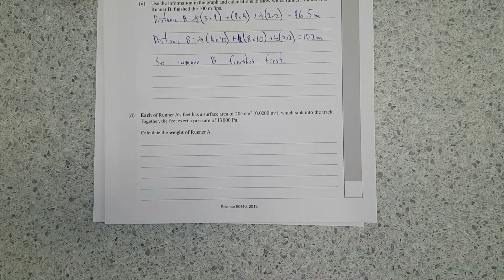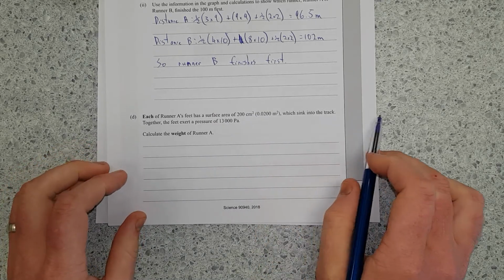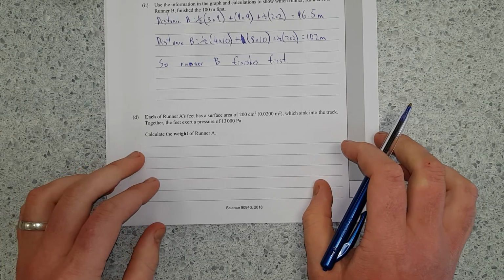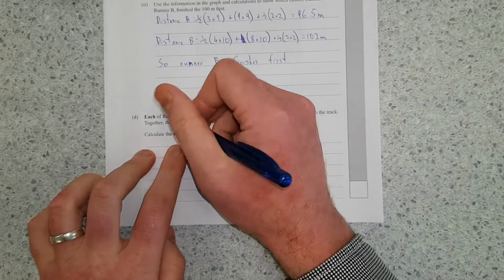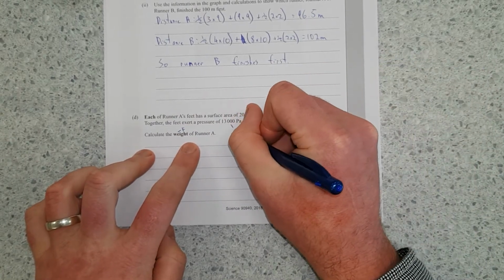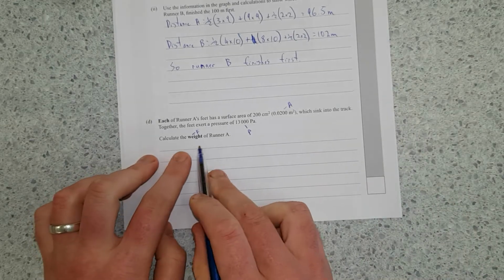Each of runner A's feet has a surface area of 0.02 meters squared, which sink into the track. Together, the feet exert a pressure of 13,000 pascals. Calculate the weight of runner A. So weight is a force. Let's mark an F there. This is a pressure, P, and this is an area, A.